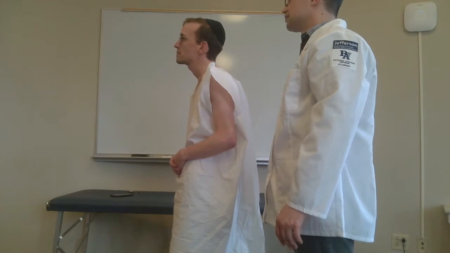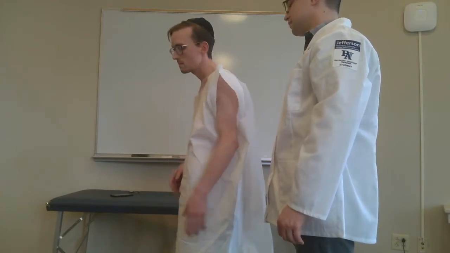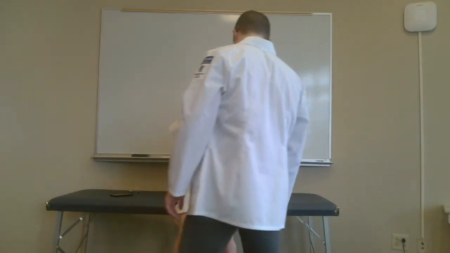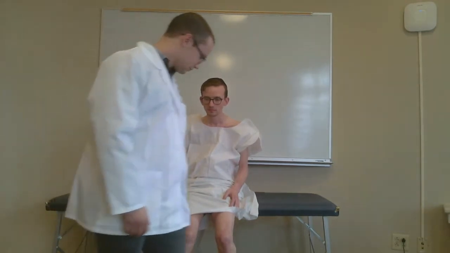The PA will now be inspecting the knees for swelling, effusion, deformities, nodules, and color. He will be testing active range of motion for flexion and extension, and testing strength against resistance for flexion and extension.